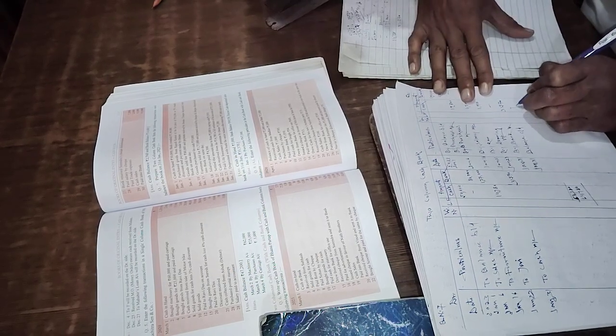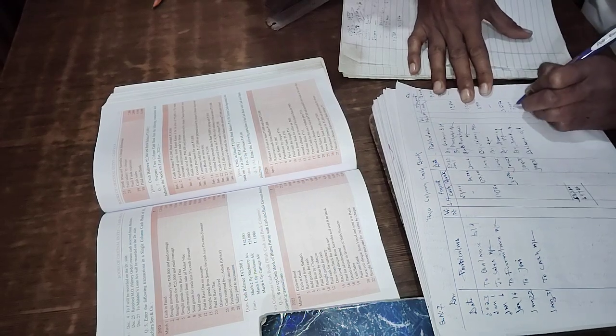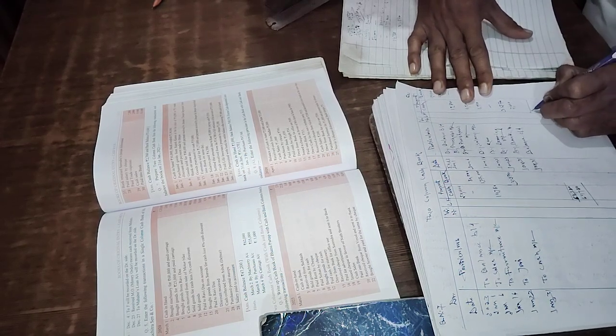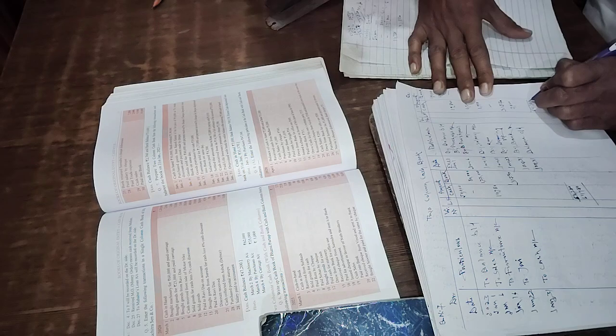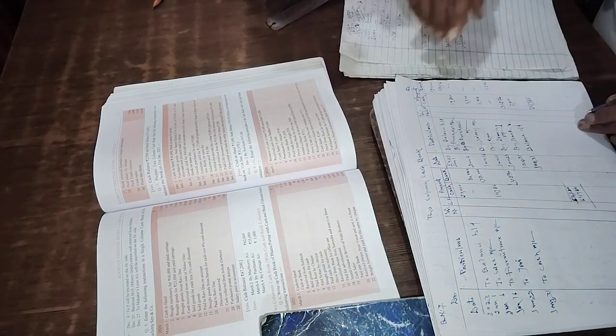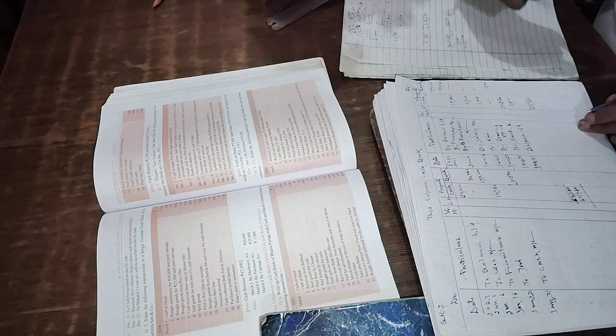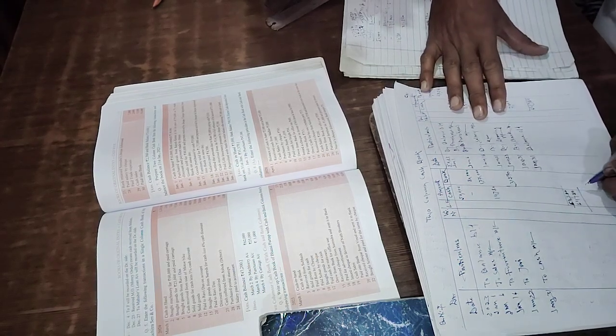The balance will come 7,000 here. The total is 64,780.